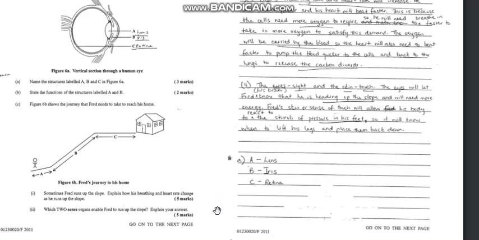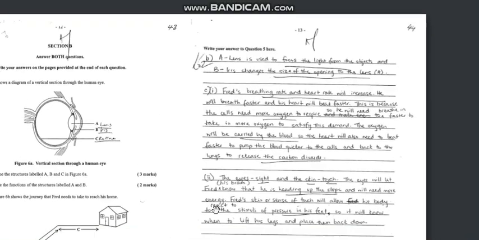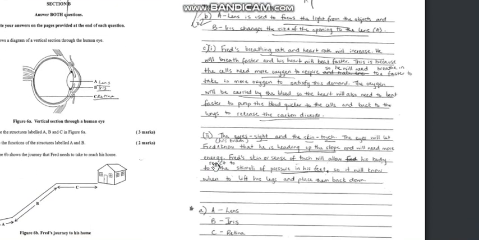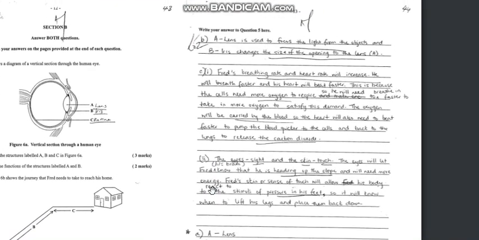And the other part says, which two sense organs enable Fred to run up the slope. We're gonna explain that real fast, guys.